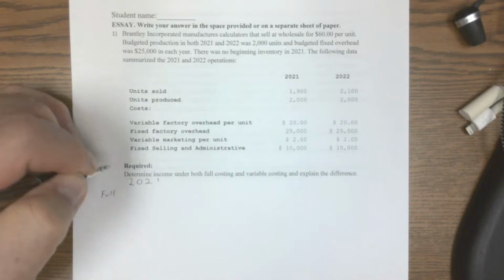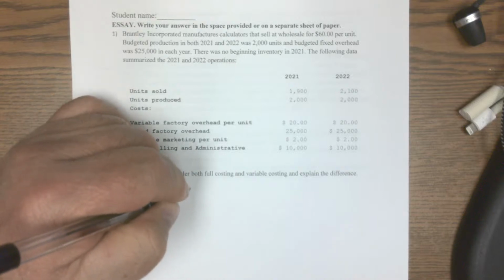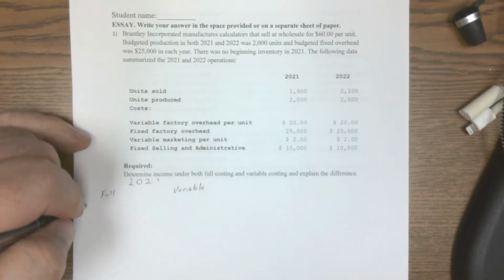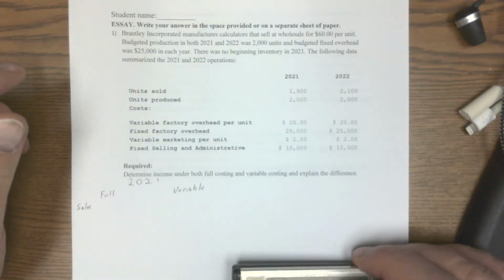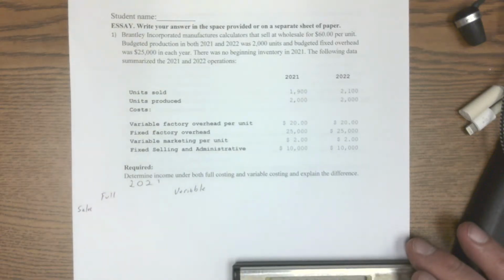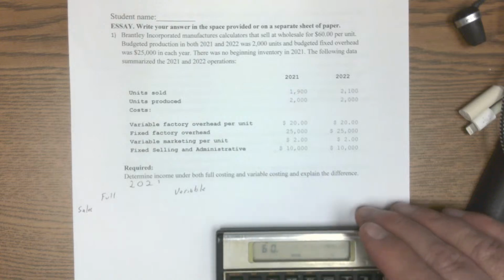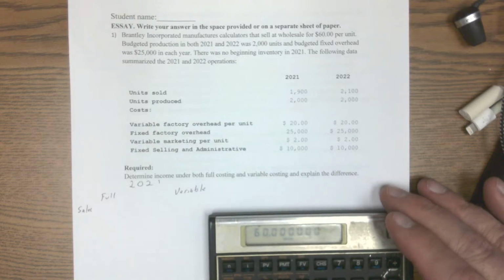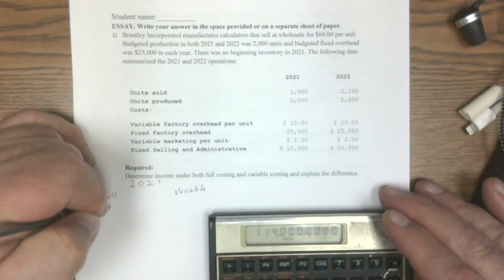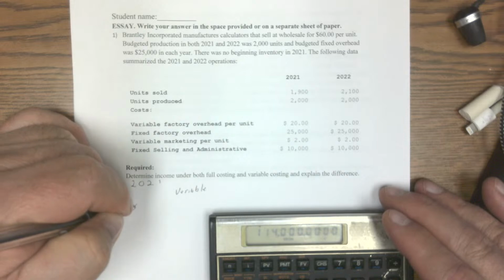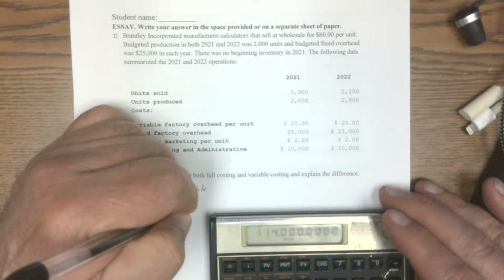full costing and variable. Okay, so the sales are always sales. So we're told they're sold for $60 a unit, and we sold 1,900 of them in 2021, and so we get sales of 114,000, both fixed and variable.